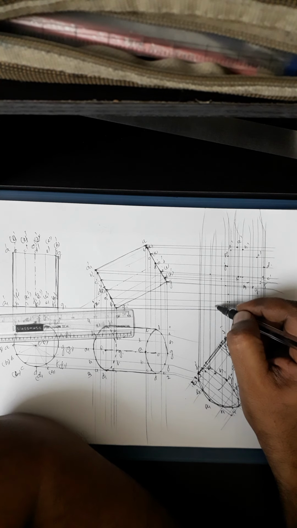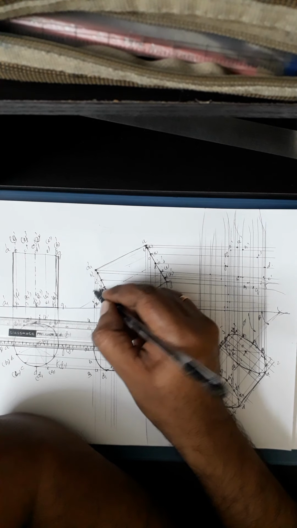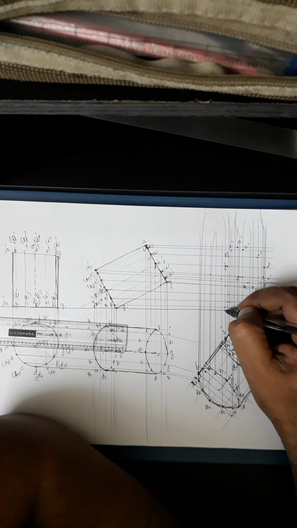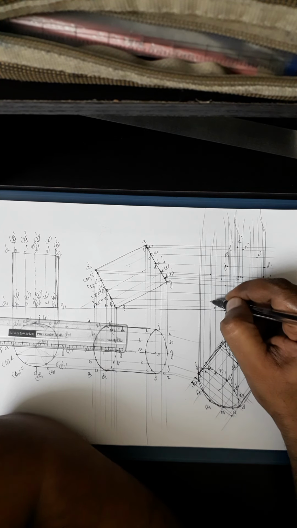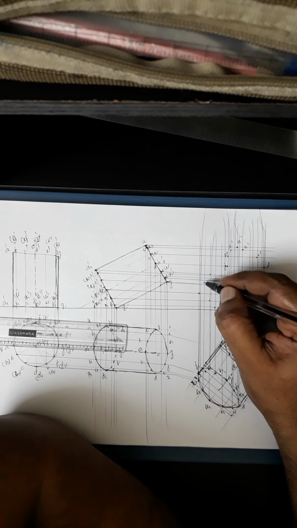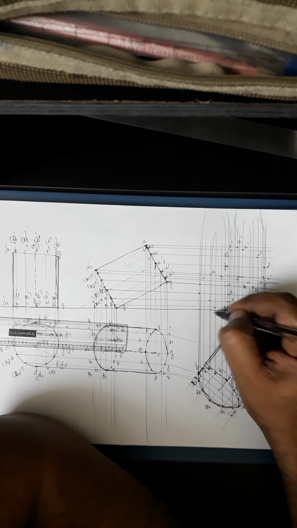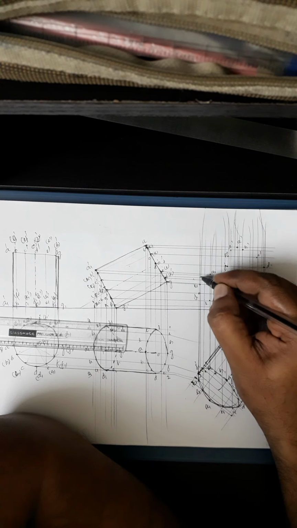Okay, so D1, G1, H1, J1, K1, L1. This is G1. Okay. Then where is H1, I1, J1, K1, L1. So A1, B1, C1, D1, E1, F1, G1, H1, I1, J1, K1 dash, L1 dash.